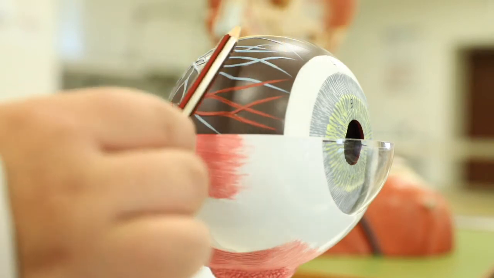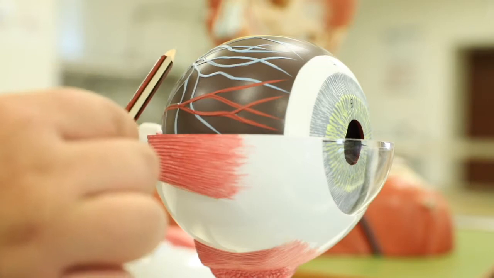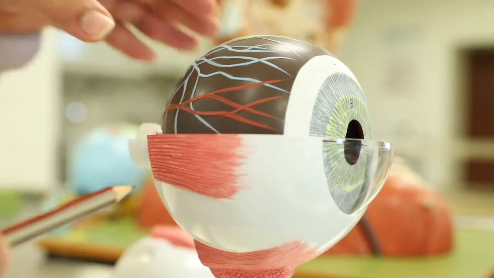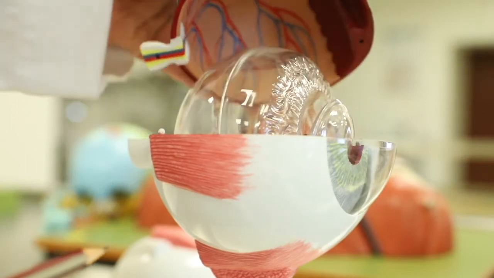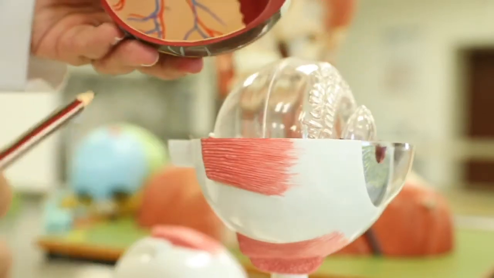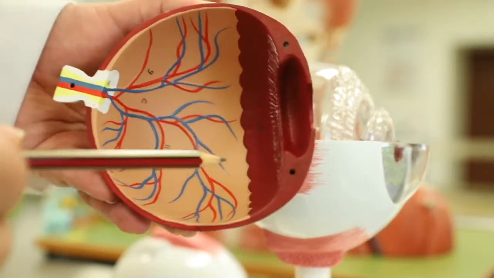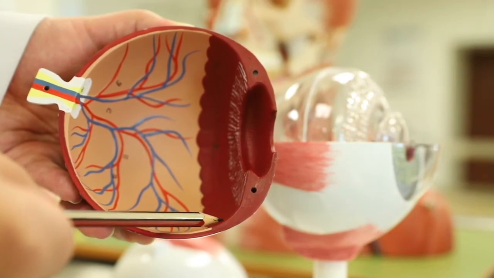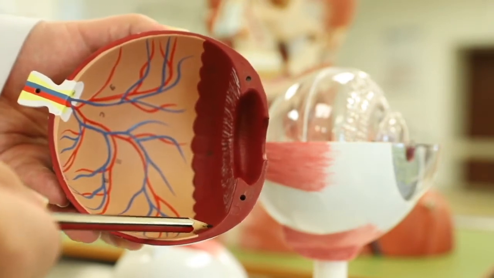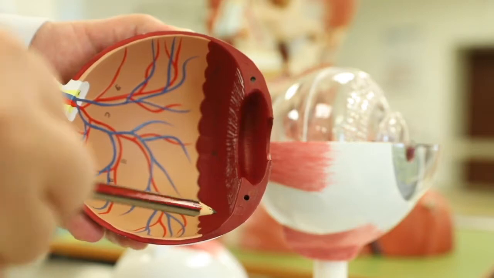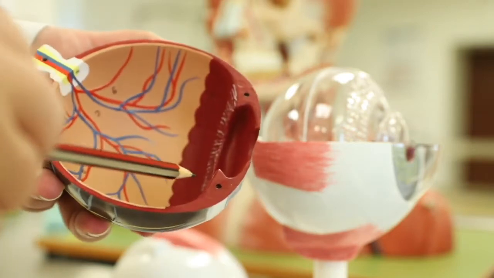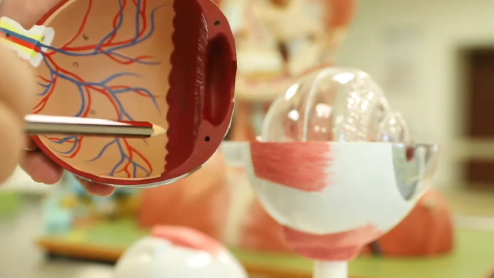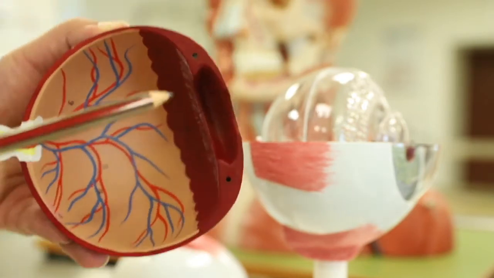The posterior part is the choroid, and anterior of the choroid, if we open it a little bit like that, we can see the other structure we call the ciliary body. The ciliary body actually also has a projection, and we can see it here.